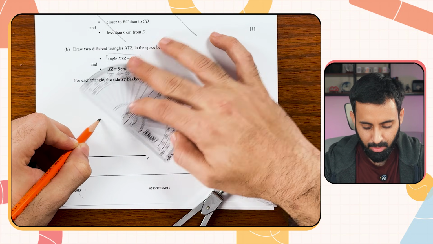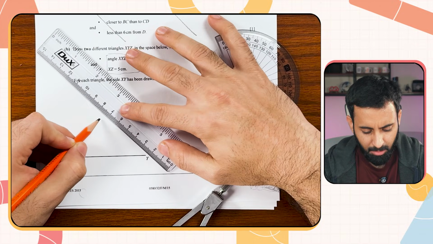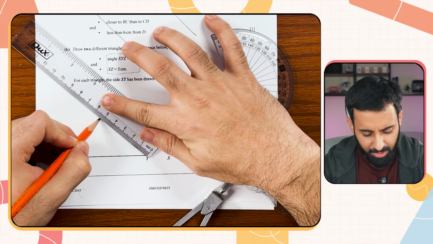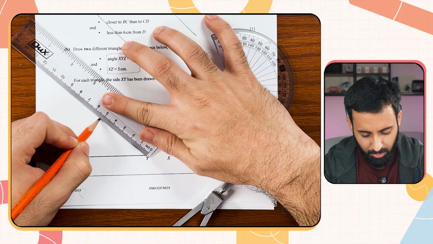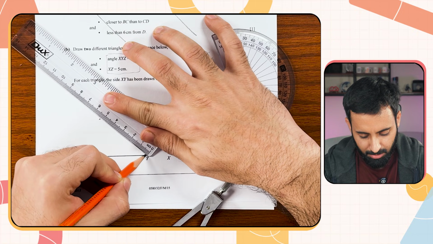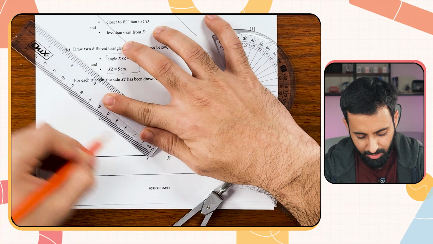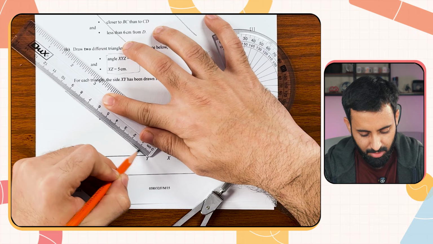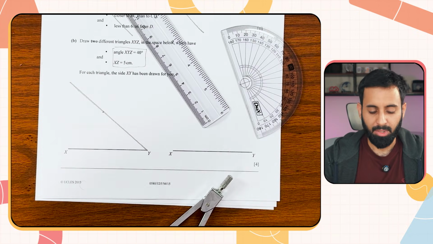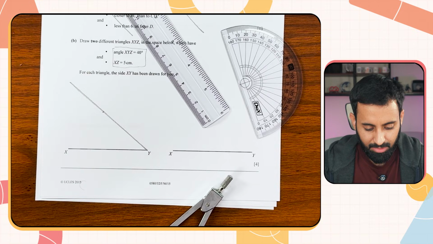Now here's what we're going to do. We're going to make a line. Actually, we don't know what the length is, but for now, let's make a line of random length. In order to make sure that it's 40 degrees, make sure that the two points, point Y and the point that you've just marked, line up on the line. Try and use a sharp pencil. My pencil was sharp, but it's not anymore. So somewhere on this line is point Z.